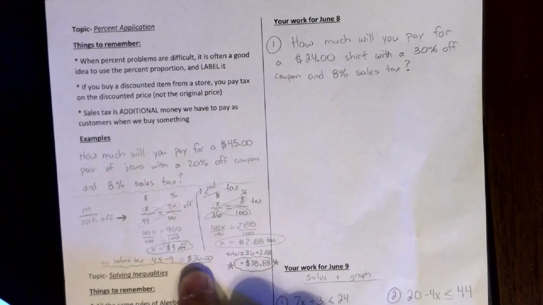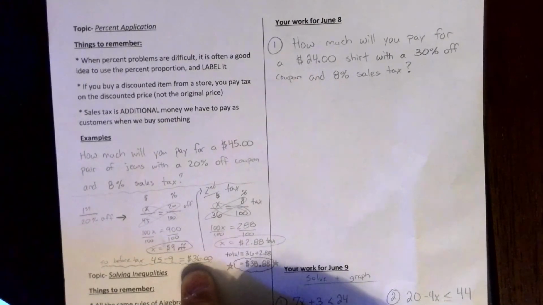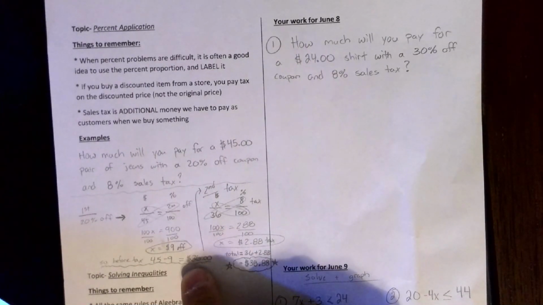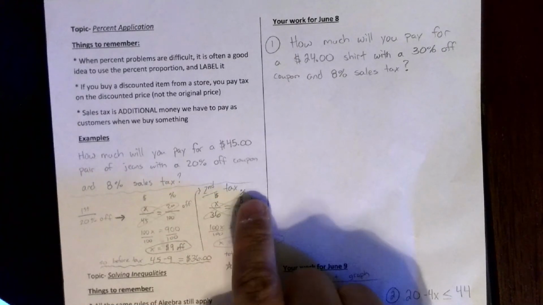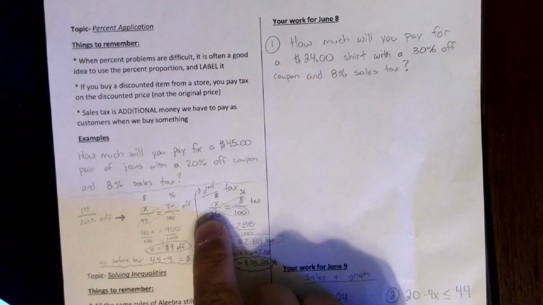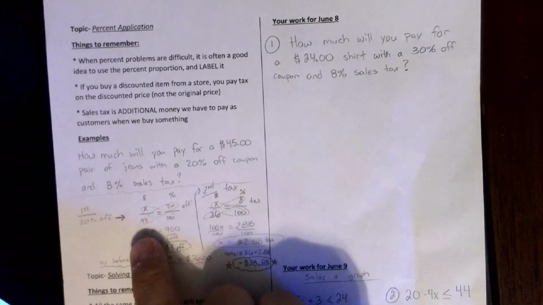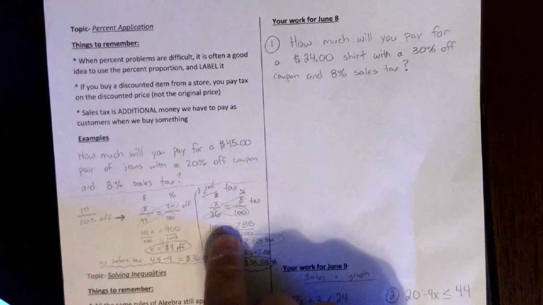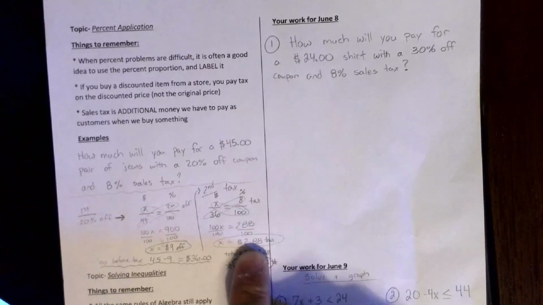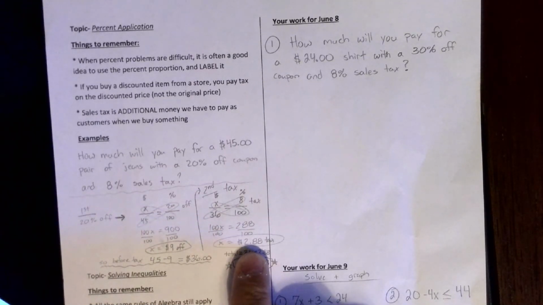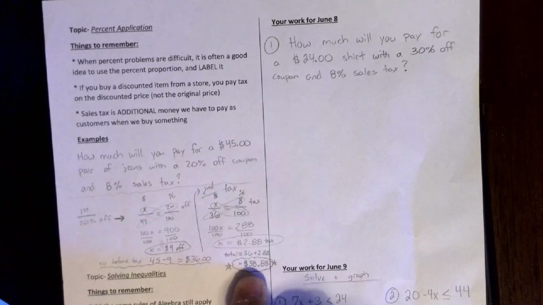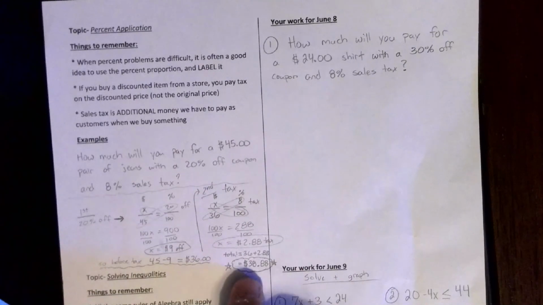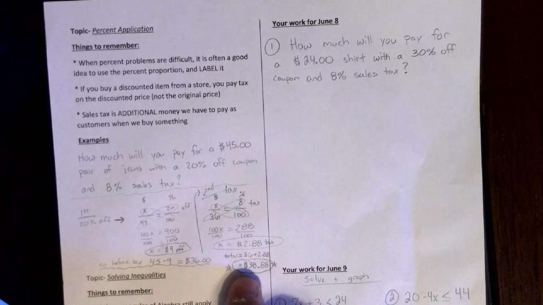Now that I know I'm going to be paying $36 for these jeans, I can find 8% of that to find how much tax I'm going to pay. So I find 8% of 36, not the original 45, but 36, and that's going to give me $2.88. So that's how much I'm paying in tax. That's additional money, so I add that onto the 36. So the final price that they're going to ask for you at the register would be $38.88 for those jeans.